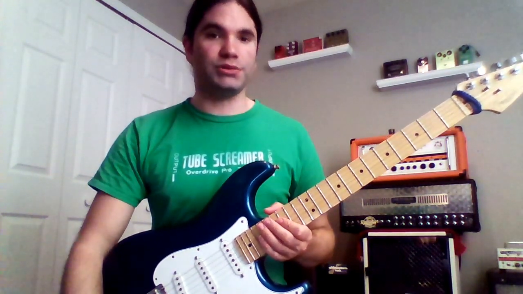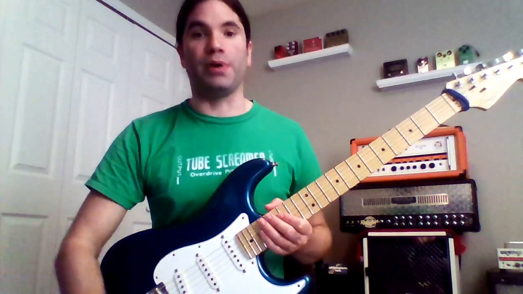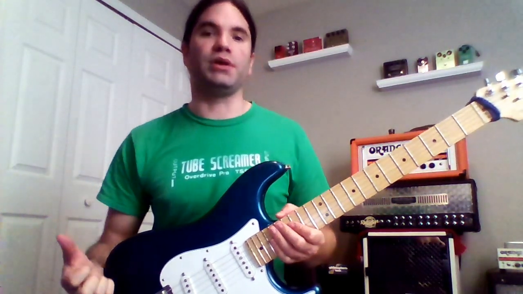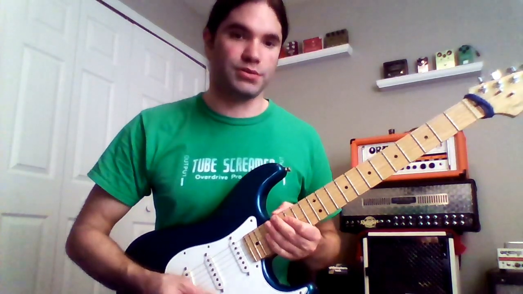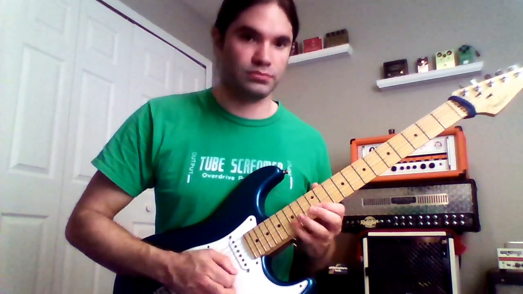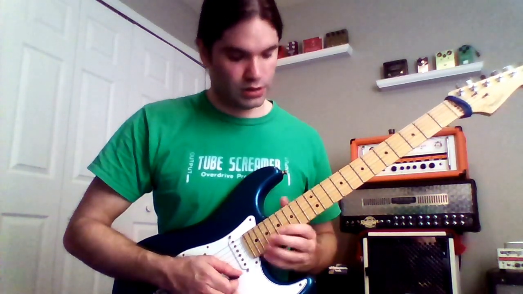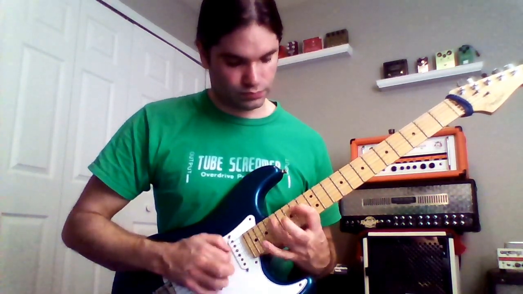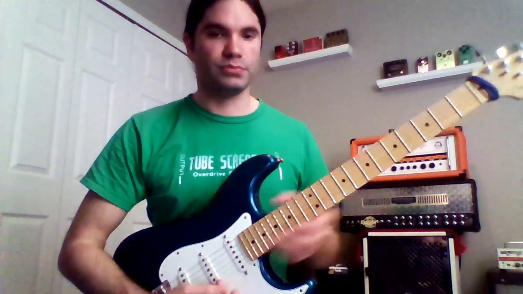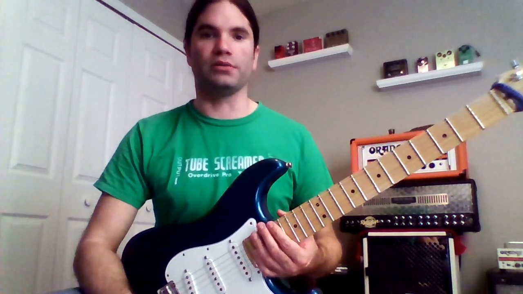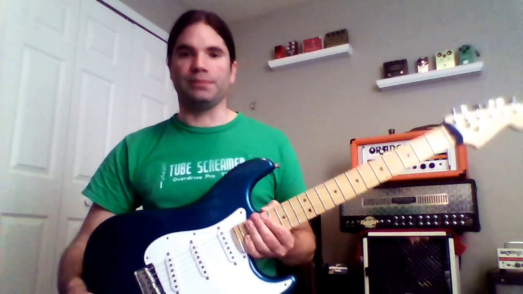It's not the only way to look at notes on the guitar, but in my opinion, it's a good, solid foundation. And combining these things with other things like pentatonics, it really helps kind of tie the whole guitar together and different licks you might play.